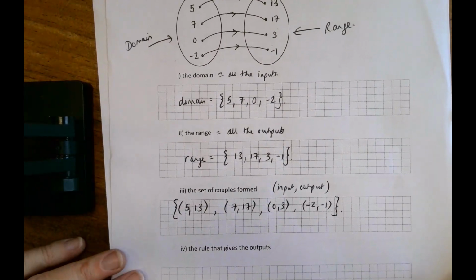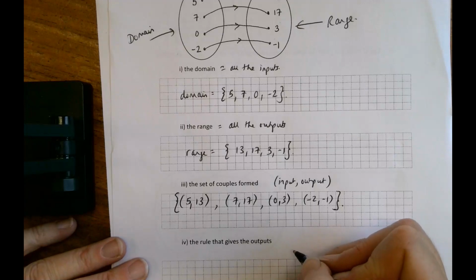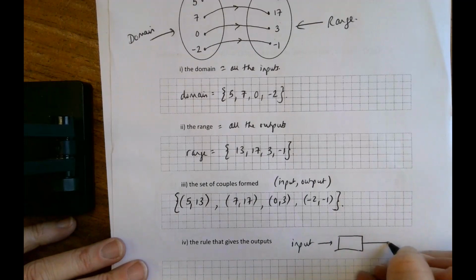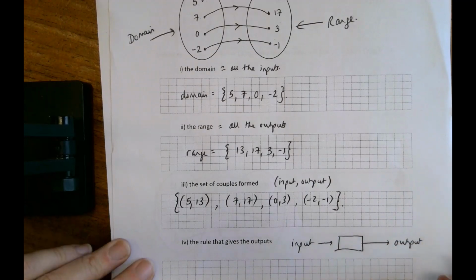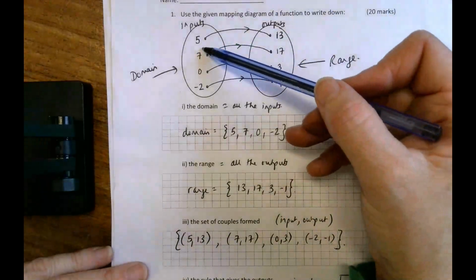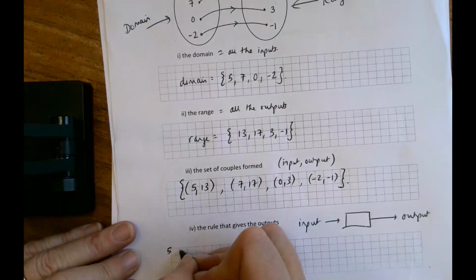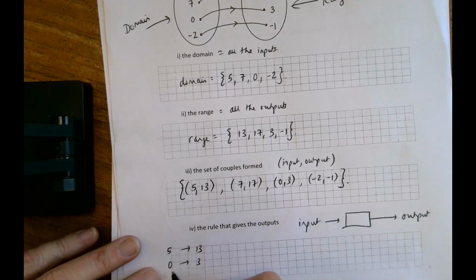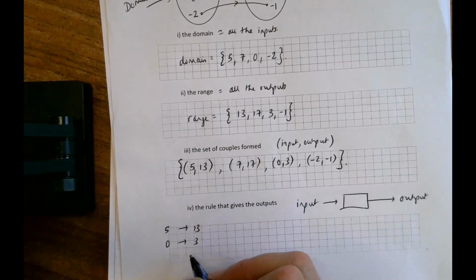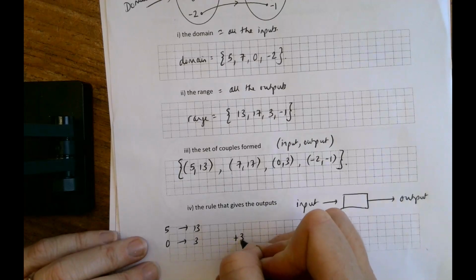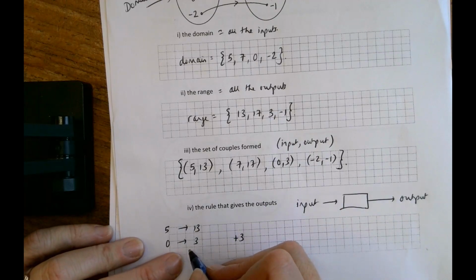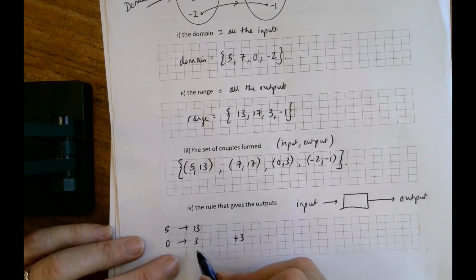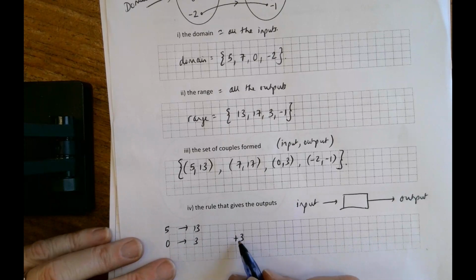The rule that gives the output. So this confused a few people. This basically means what's happening. So what makes the input, what's in here, that makes the input become an output. So let's look at this here. So we've got 5 becomes 13. And let's take another one, 0 becomes 3. So that's quite handy to know that 0 becomes 3. So that means that we must be adding on 3, because if x is 0, then anything times x is going to give us nothing, 0, and we must have added on 3 to get 3. So it's something plus 3.